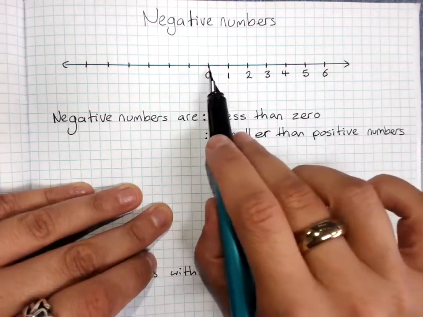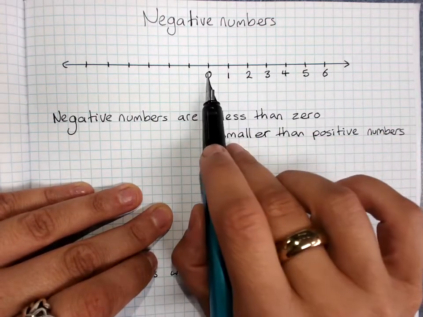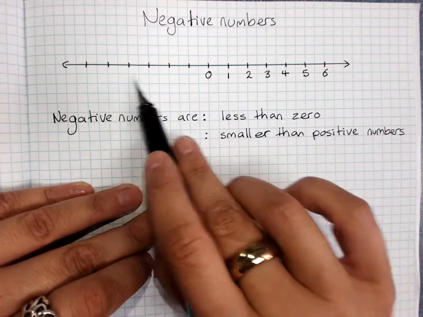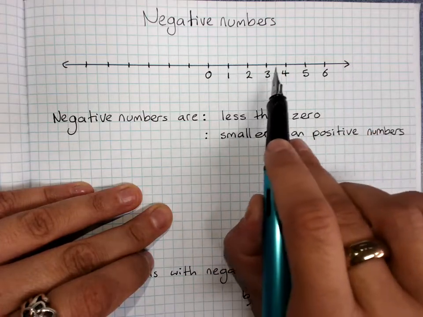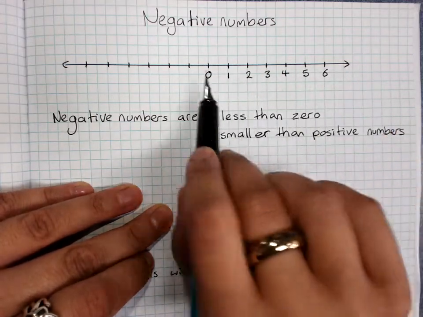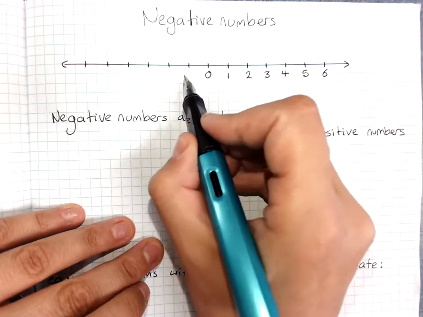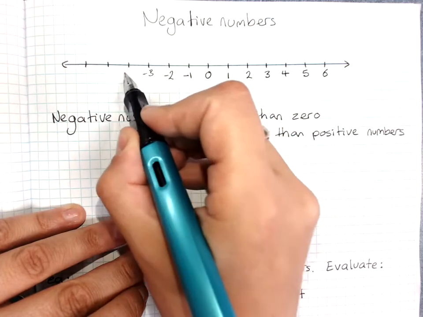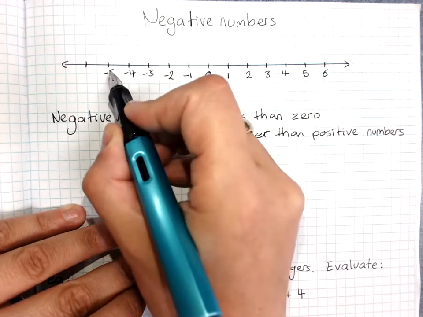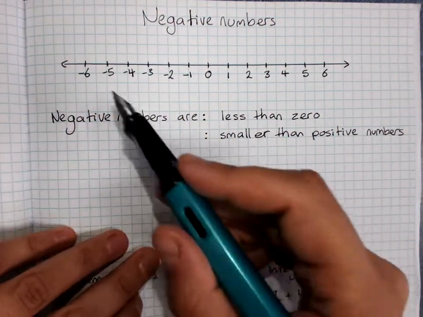So here is our positive number line, 0, 1, 2, 3, 4, 5, 6. All of these are bigger than 0. These are all our positive numbers. They get bigger and bigger and bigger as we go this way. Smaller than 0 are our negative numbers. So 1 less than 0 is negative 1, negative 2, and these get smaller and smaller and smaller as we go that way.